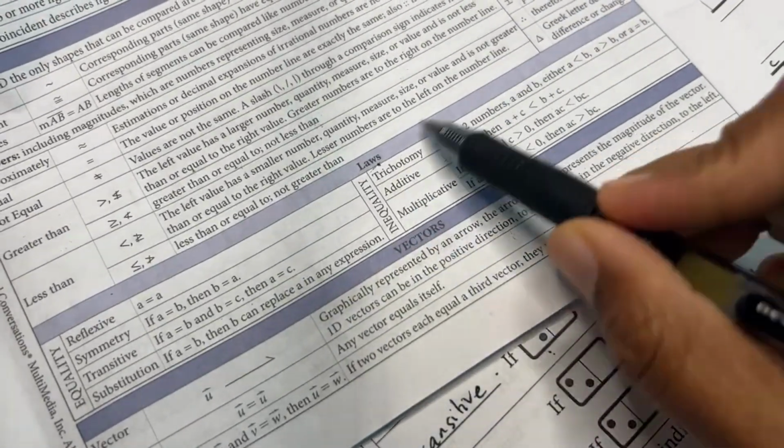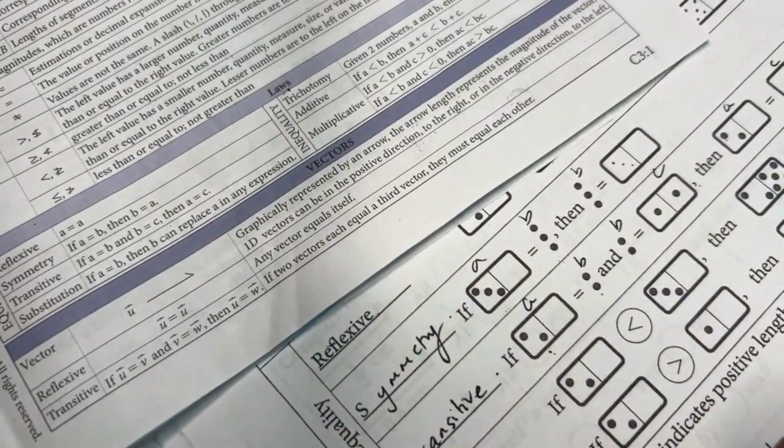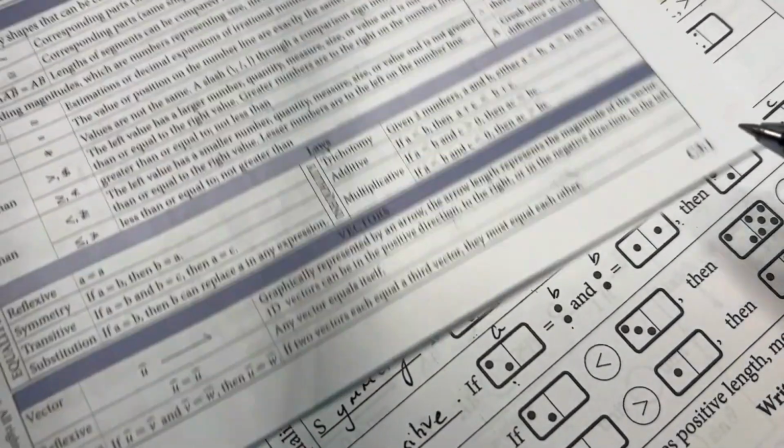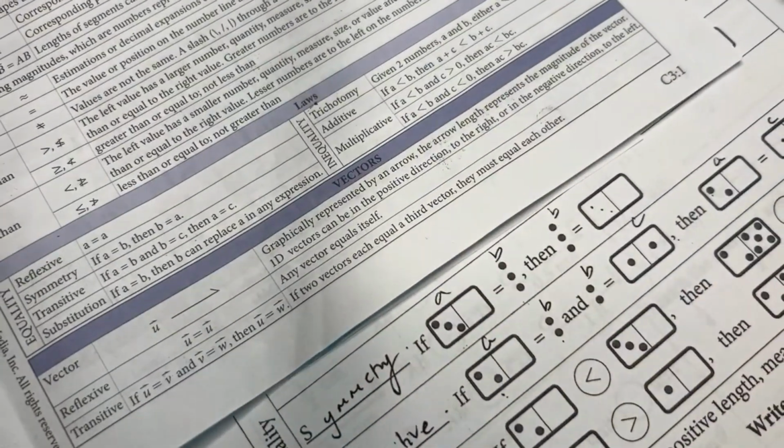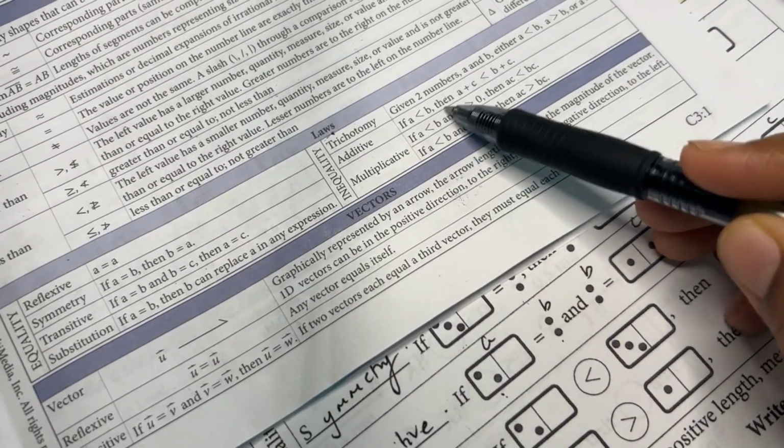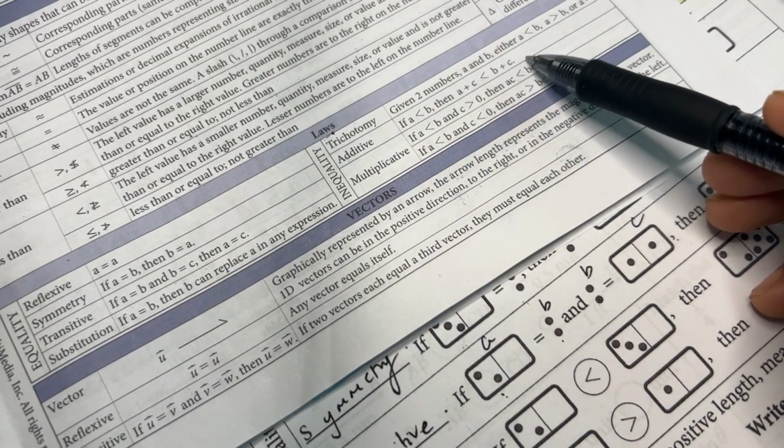Okay, then they're talking about inequality. Here, this is where inequality is. Okay, so this law starts with A. I think it's additive law, where they talk about if A is less than B, then A plus C is less than B plus C.